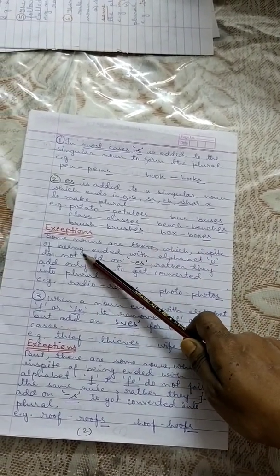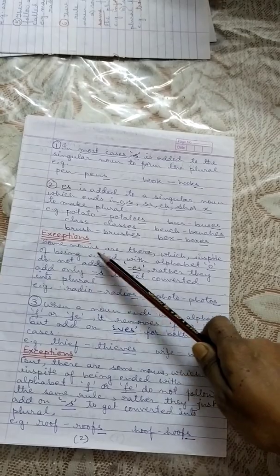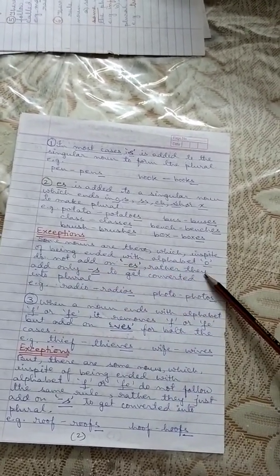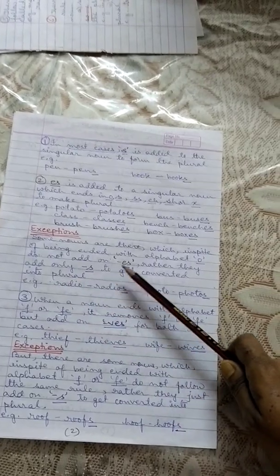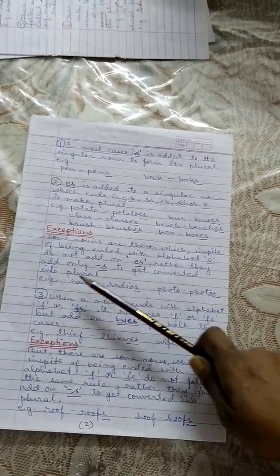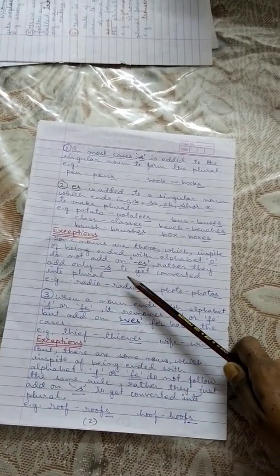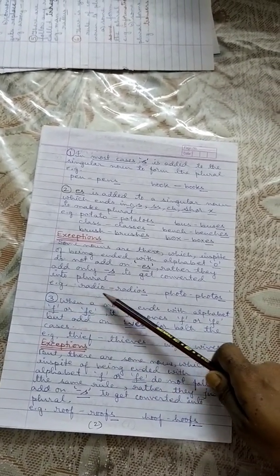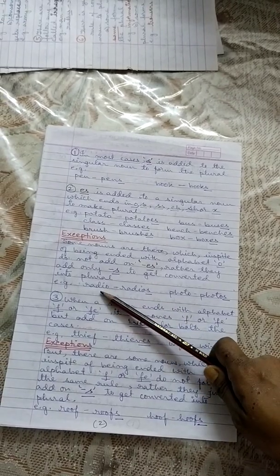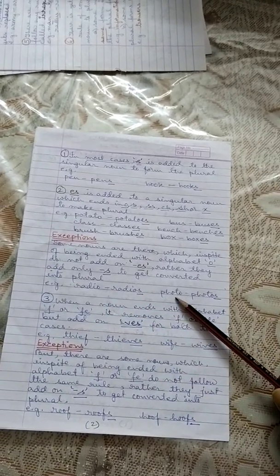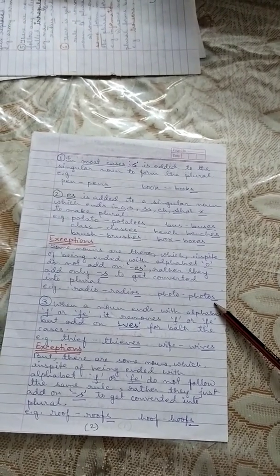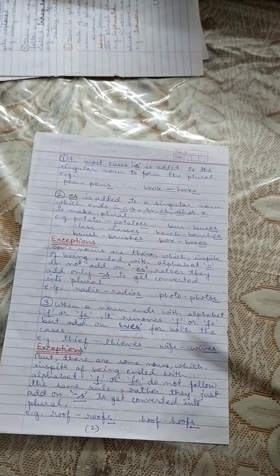But there are some exceptions to these types of words. Some nouns, in spite of ending with the alphabet O, do not add ES. Rather, they add only an extra S to get converted into plural. For example, radio becomes radios in spite of ending with an O. Photo, which ends with an O, adds only an S to become plural.